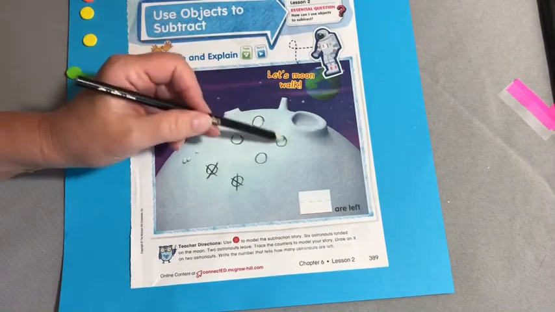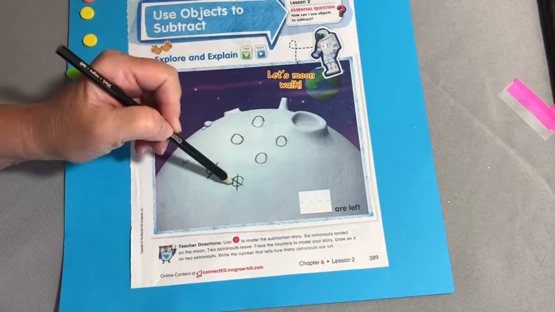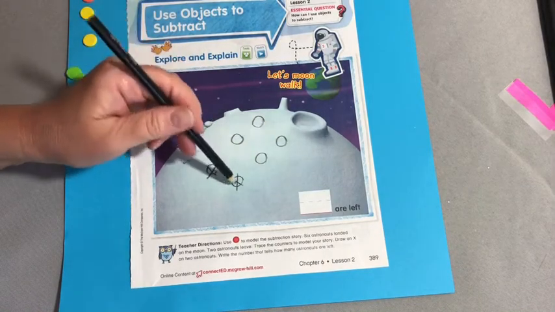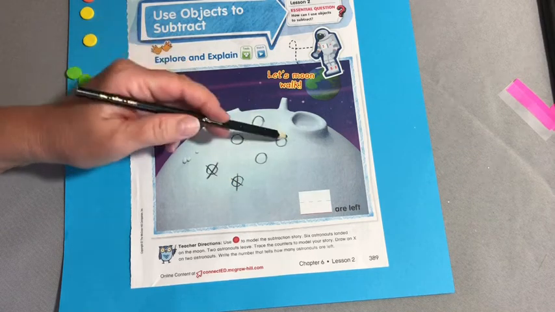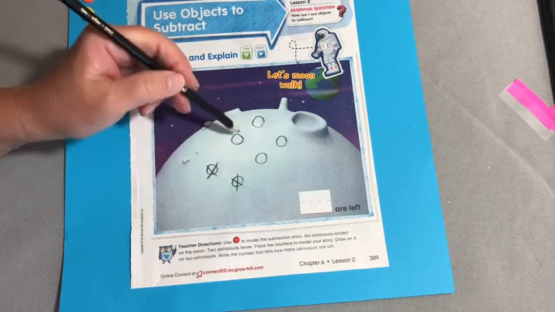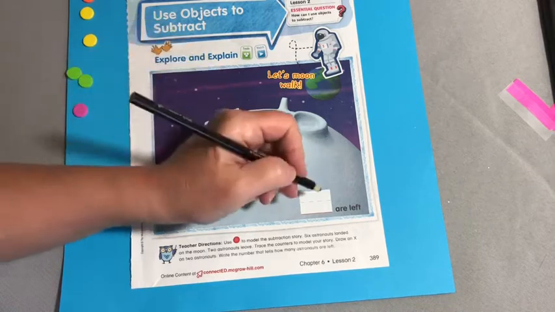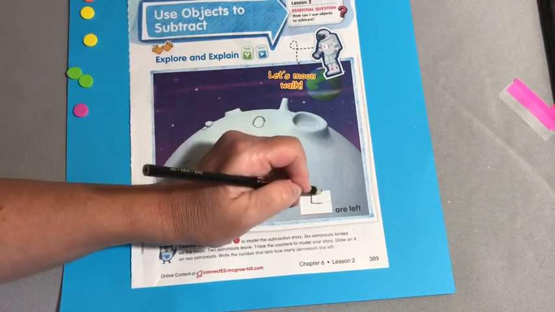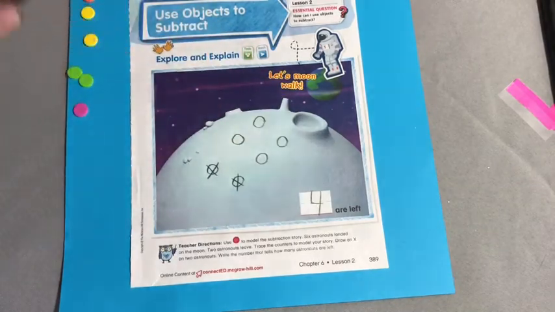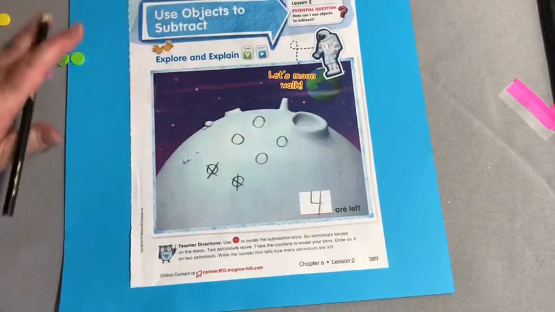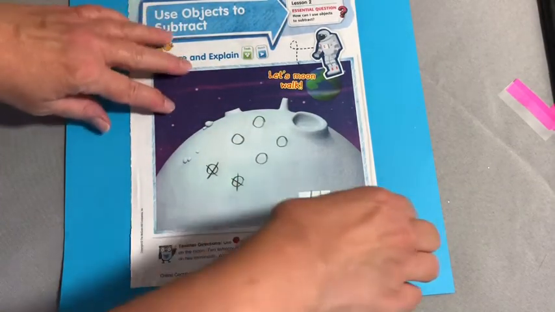And we had 1, 2, 3, 4, 5, 6 astronauts, 2 left the moon. How many were left on the moon? All right, there were 4. Good job. And that's how we show, with objects, how many were left.